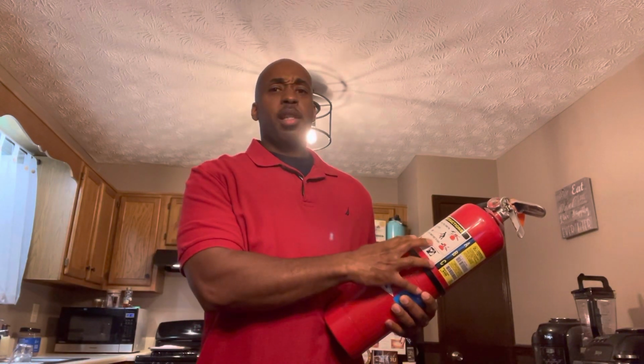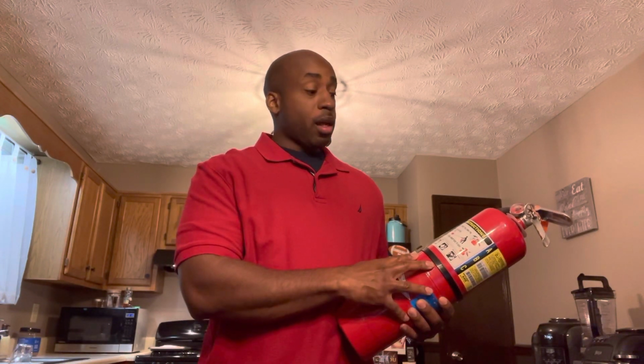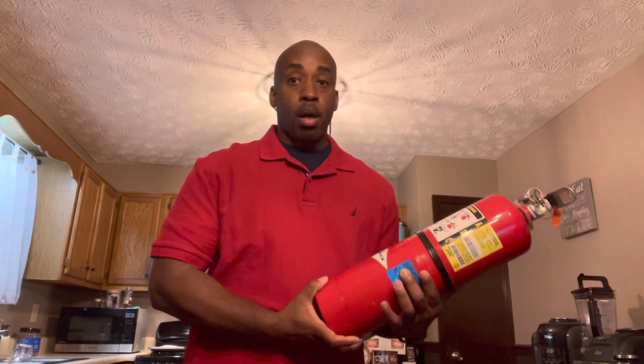This one has an additional classification on the Class A side of 2, and that says this fire extinguisher will be able to put out the equivalent of 2 times 1.125 gallons of water on a Class A fire. And in a Class B fire, that corresponds to saying that if I had a 2-foot pan of flammable liquid, this extinguisher should be able to handle it.